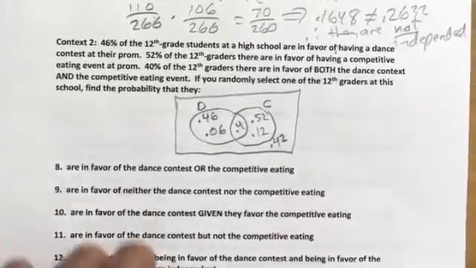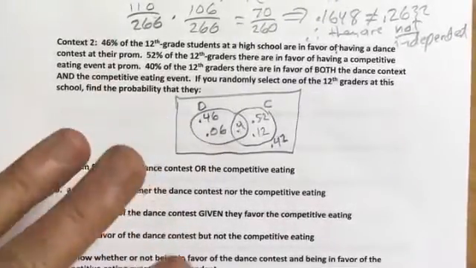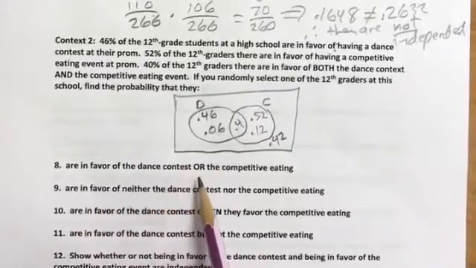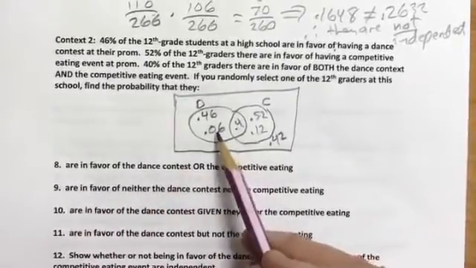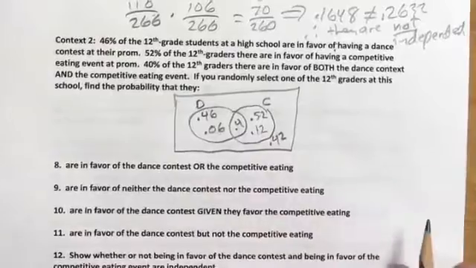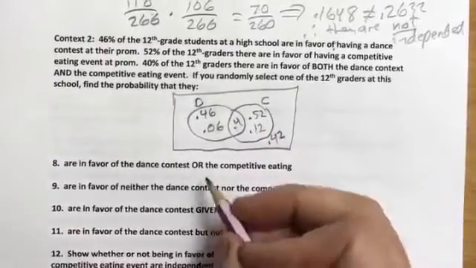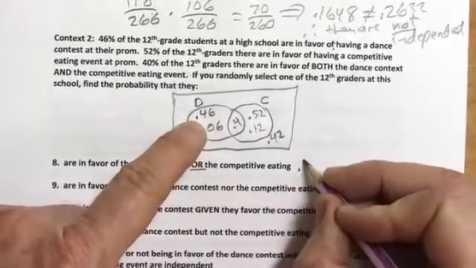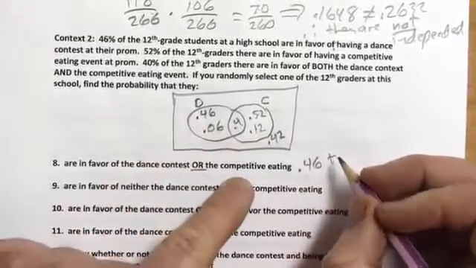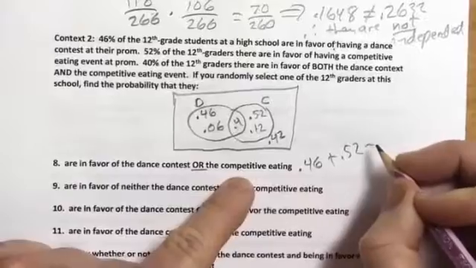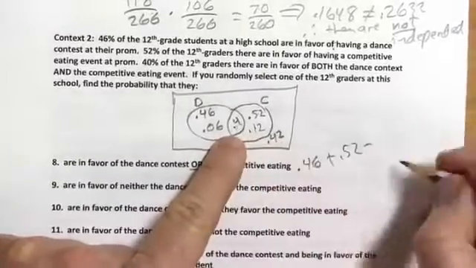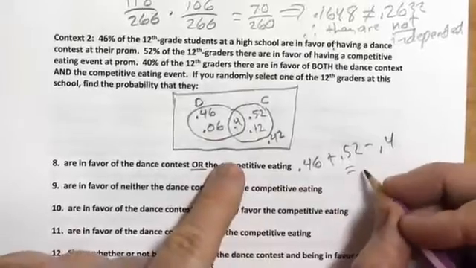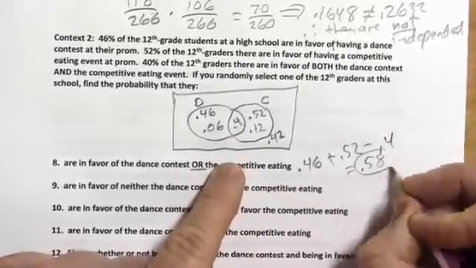Okay, and we can use that Venn diagram. This would be considered showing your work for most all of these. So if you randomly select one of these people, what's the probability they're in favor of the dance or competitive eating? Well, that would be that plus that plus that. Or you could use the addition rule. Or means add. So that's going to be the probability of the dance contest, 0.46, plus the probability of competitive eating, which is 0.52. But you have to subtract off the overlap. We counted these people twice, minus 0.4. When you do that math, it ends up being 0.58.